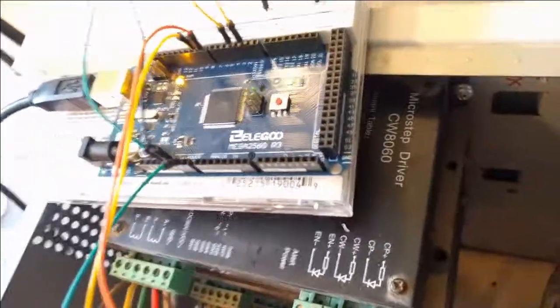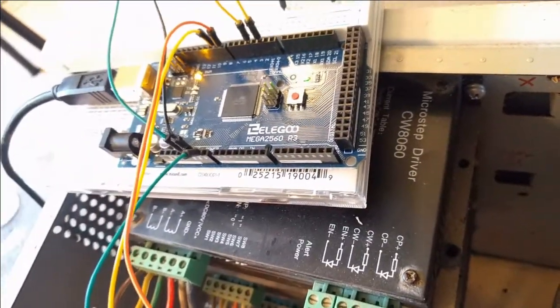Anyway, doesn't matter. You figure out that end of it. Play around. If you see a puff of smoke, turn it off. Okay, so what we end up with is this.